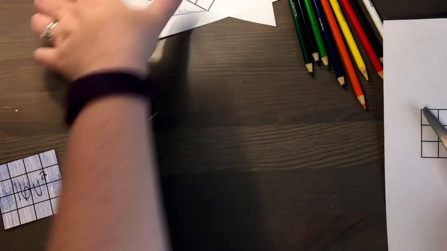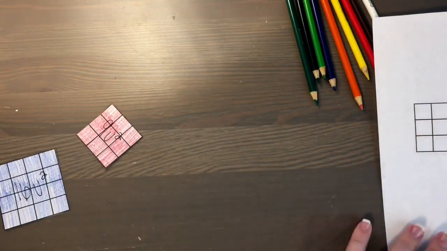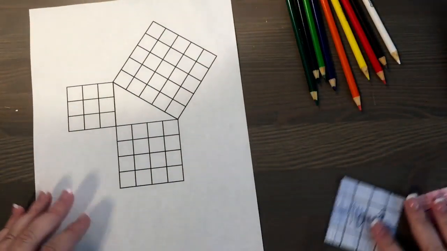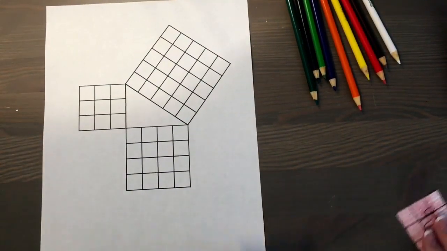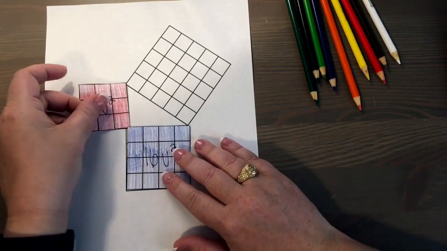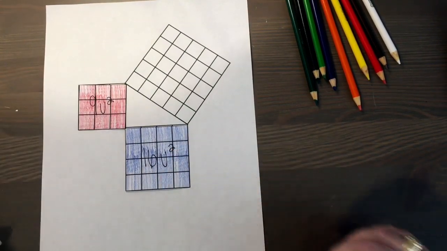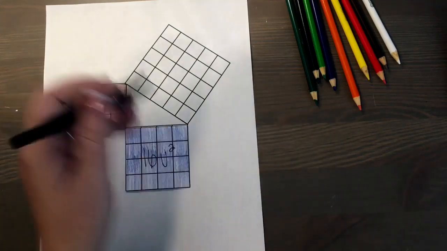Okay, so now that we've cut these out, go ahead and throw that away. Now we're going to need this sheet of paper right here, our second one. So now we can just lay these here. We're going to end up taping these on here in just a moment. But first, I want to talk about this square up here.